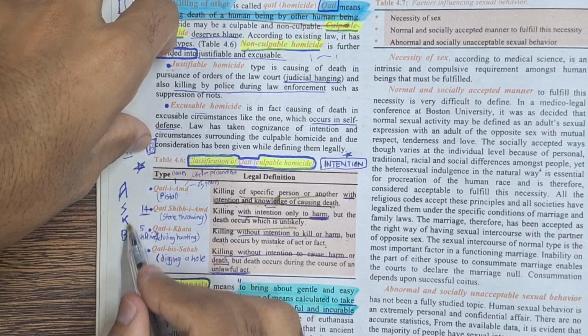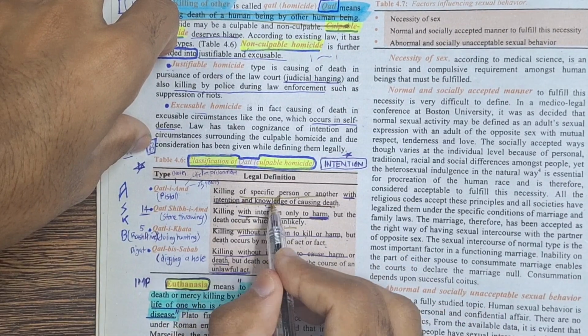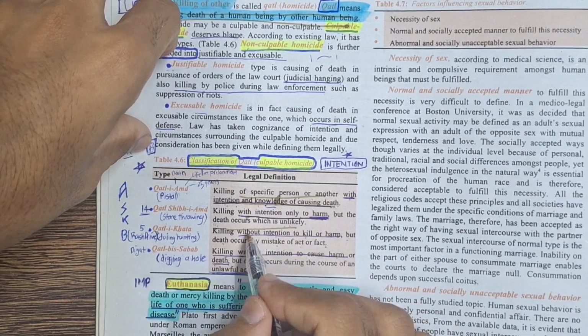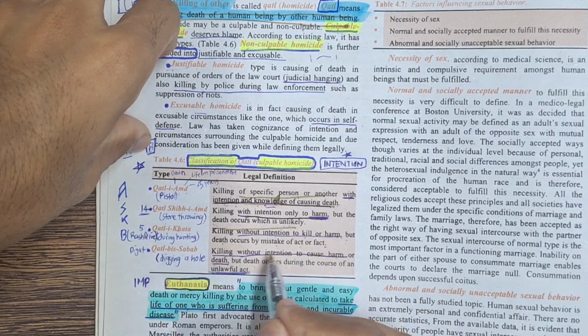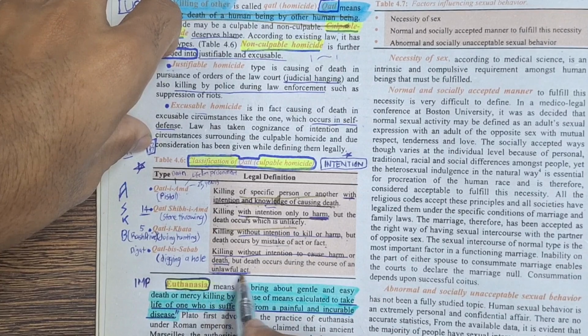So these are the four types of Qatl which are very much important. Intention and knowledge both involved. Intention only to harm. No intention to kill or harm. This is by mistake, and this is by doing an unlawful act.